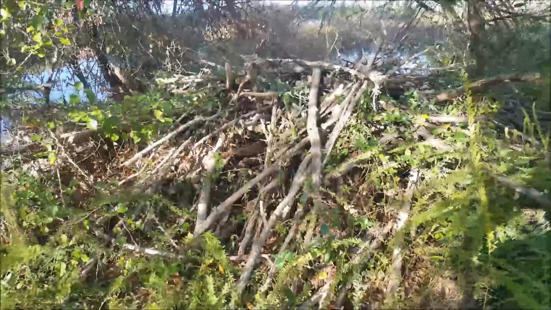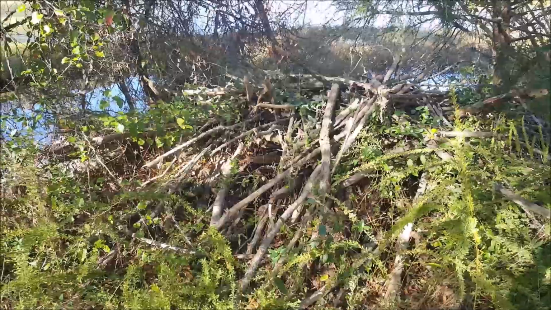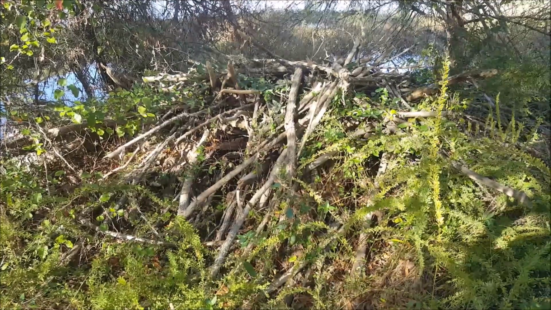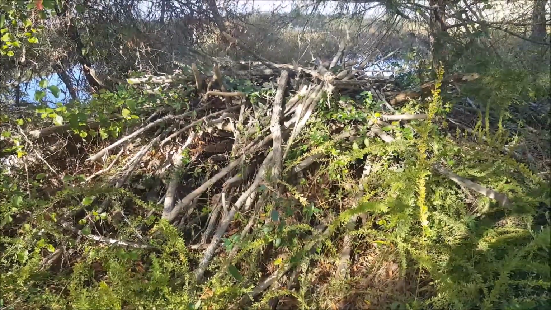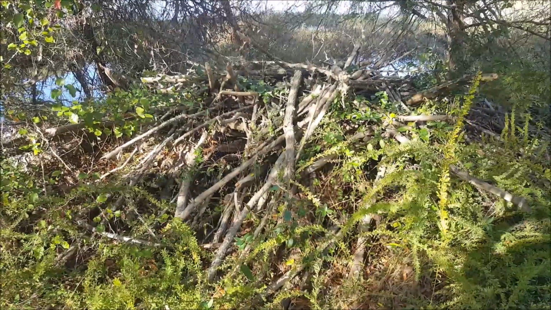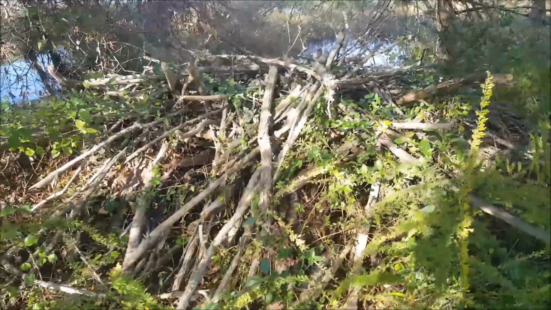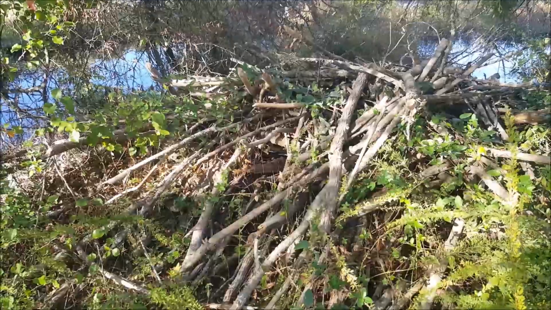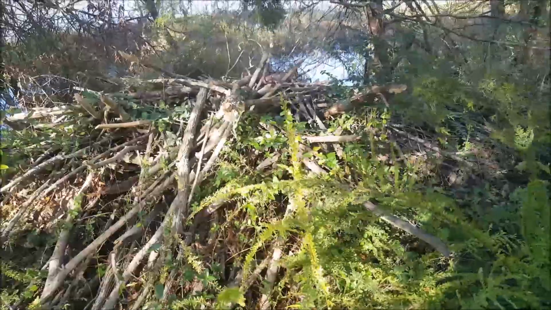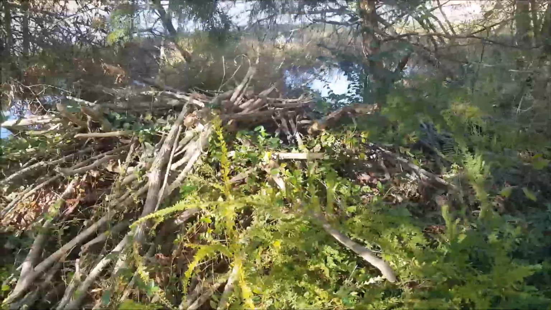Okay, jackpot. This has got to be a beaver lodge. This is another much larger one that I've just found, hidden by the vegetation. It just looks like a pile of sticks, but clearly it's been made here. I'm going to move around and see whether I can get a better angle.